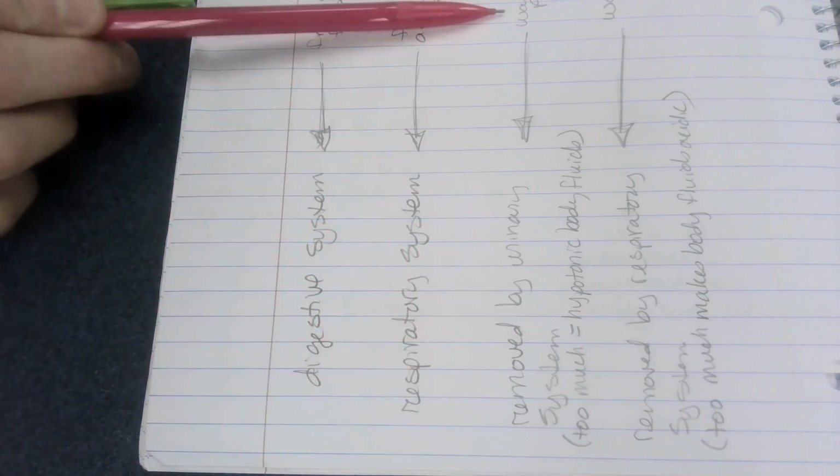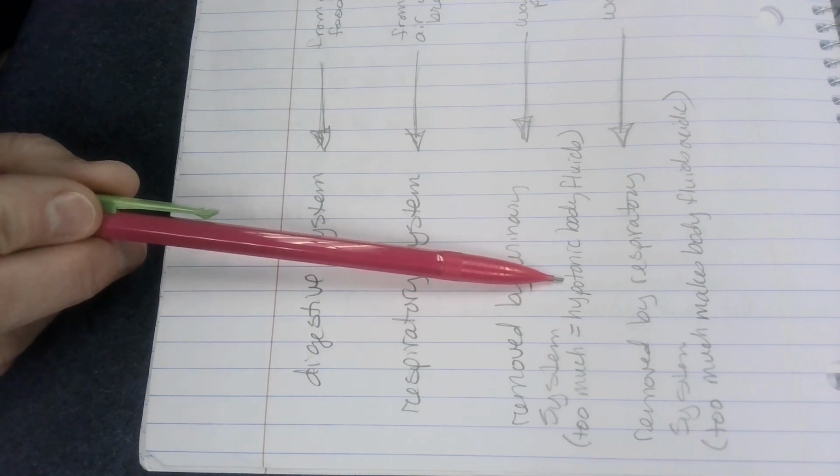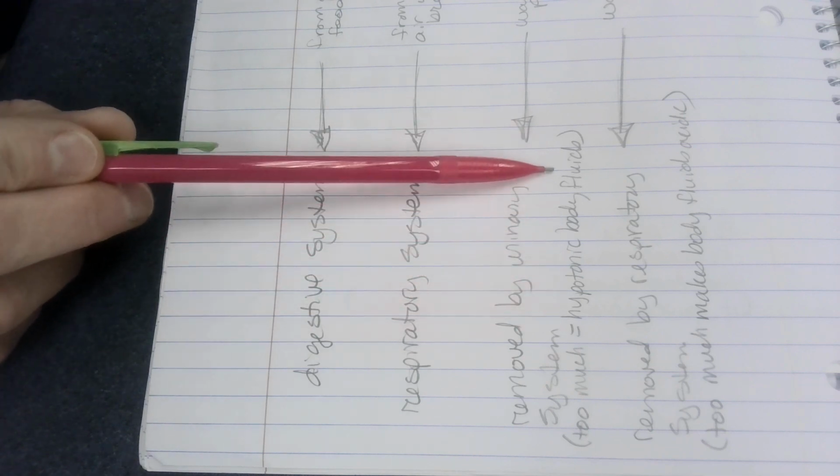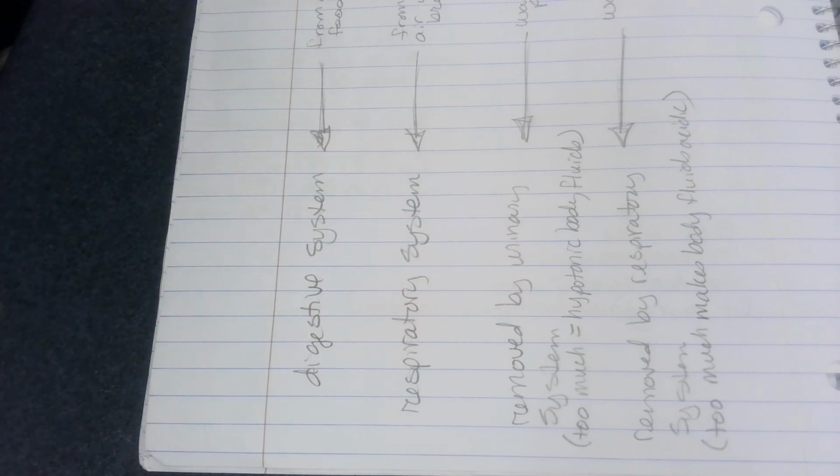If our urinary system does not remove this waste product and we have too much water in our body, then we have hypotonic body fluids. Hypotonic, too much water, means that water is going to move along its concentration gradient, from the blood into the cells, which we know is not a good thing.